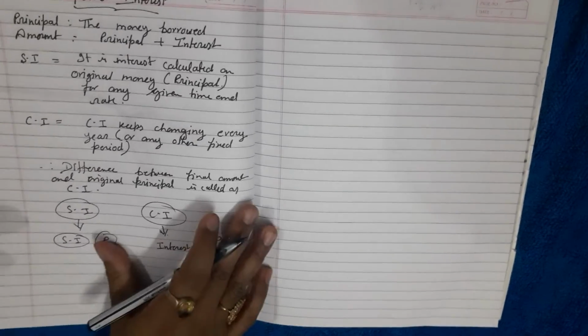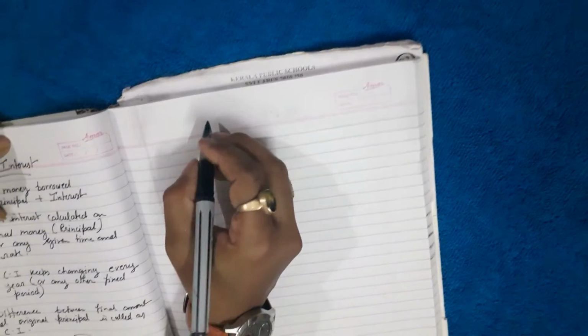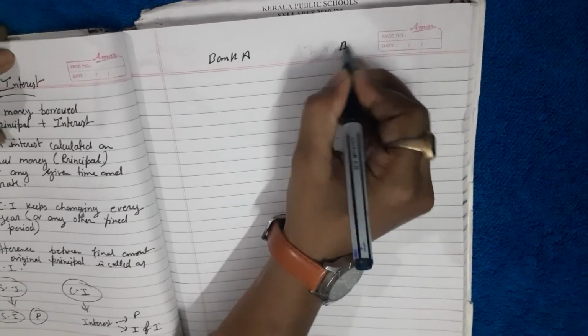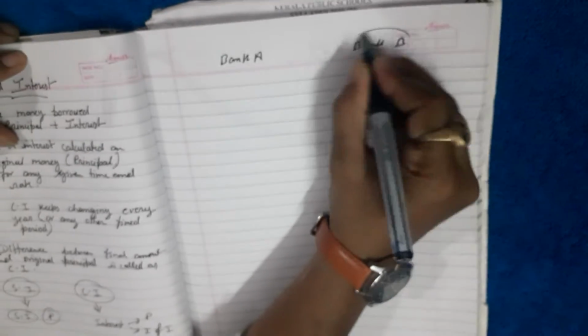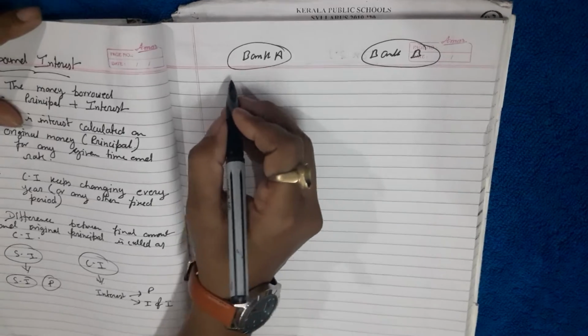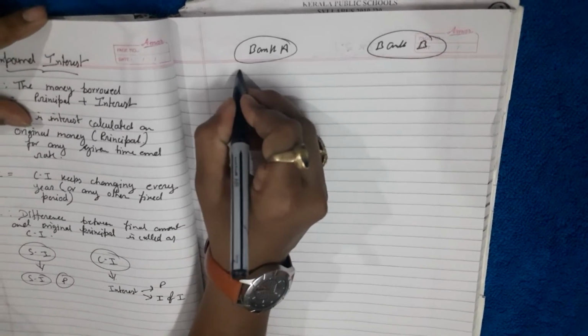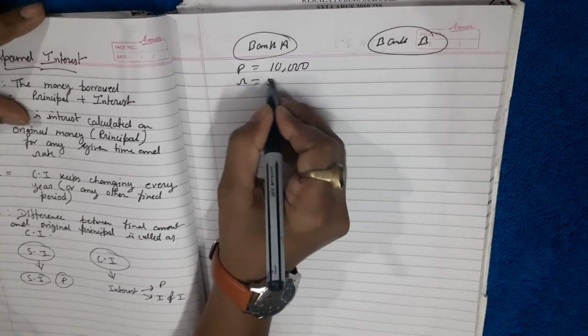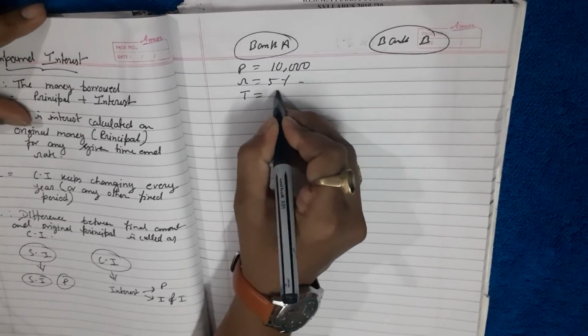For example, you just think there are two banks, bank A and bank B. See the condition. Any person lended money where the principal was 10,000, rate was 5%, time was 2 years.